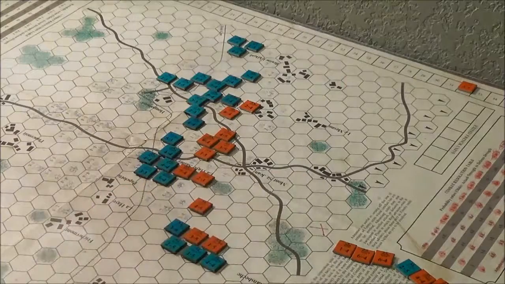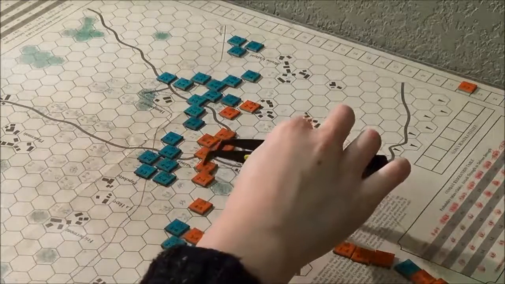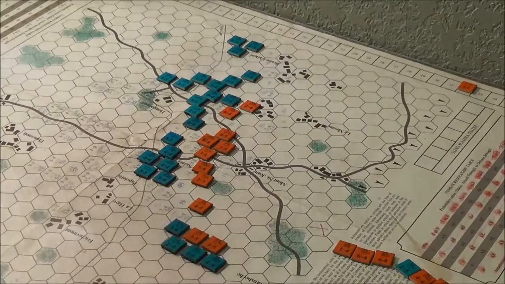Over here we'll do a 1 to 2 attack. We roll a 1, defender retreats. Down here we've got a 2 to 1 and a 4 to 1.